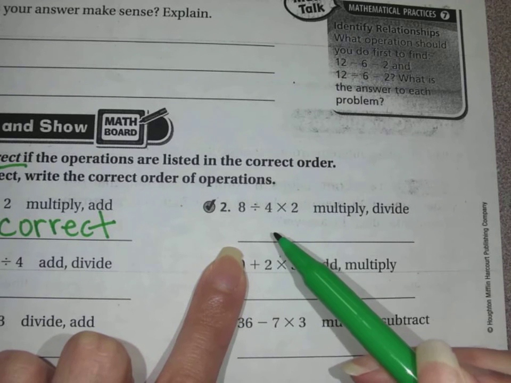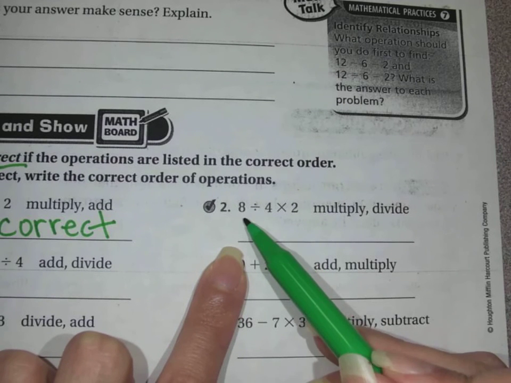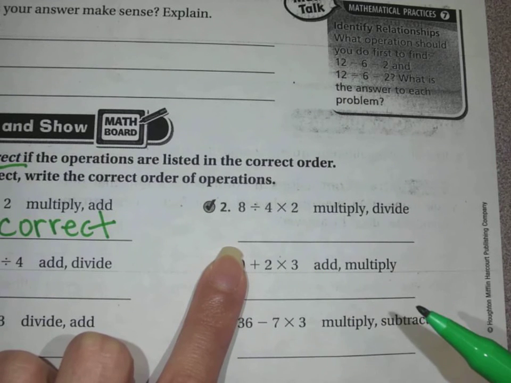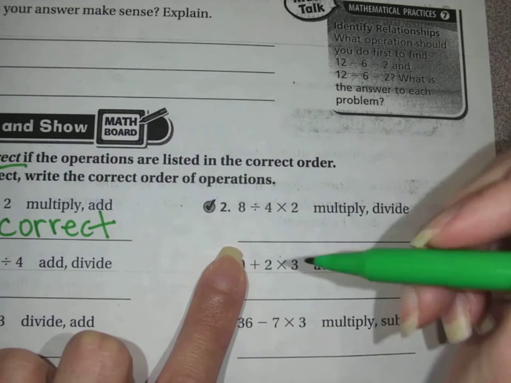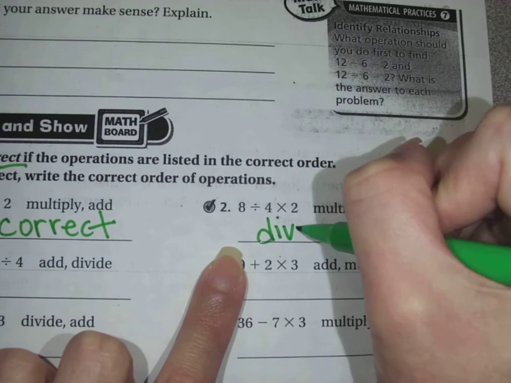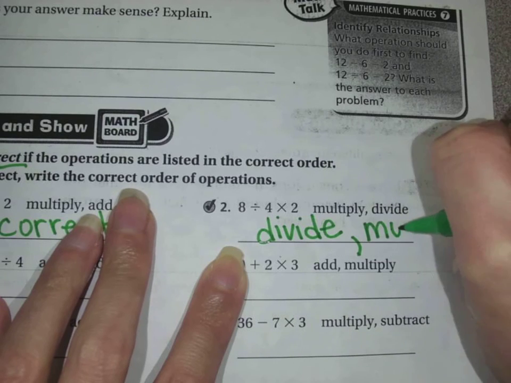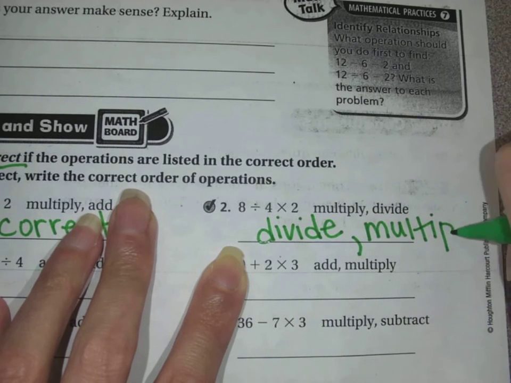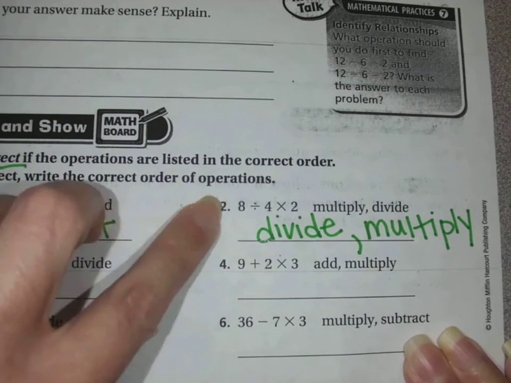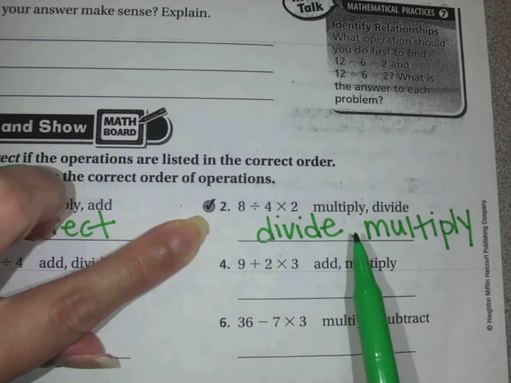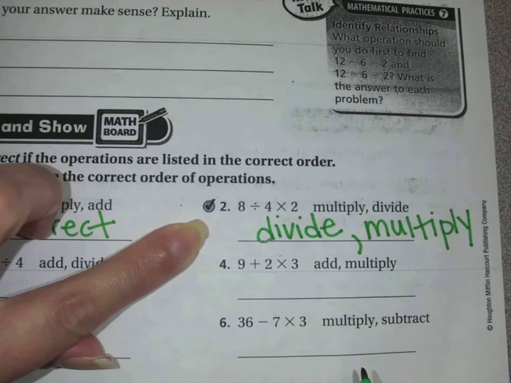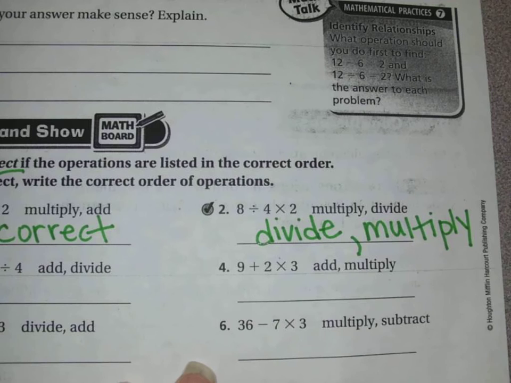In this case, since 8 divided by 4 starts from left to right here, you would actually divide first, and then you would multiply. So since this one's wrong, they said multiply first and then divide. If the problem is wrong, then you would have to correct it by writing the order of operations. So you would divide and multiply.